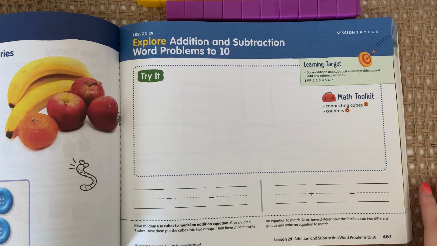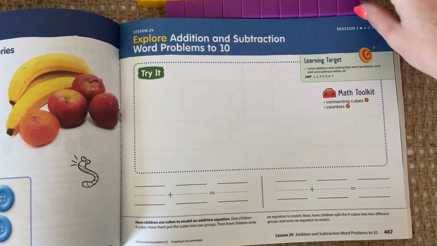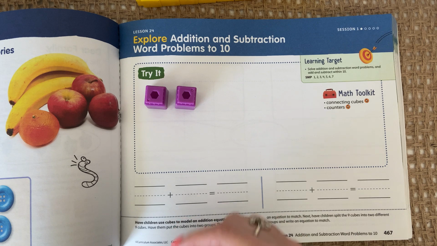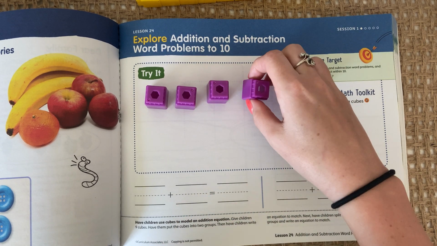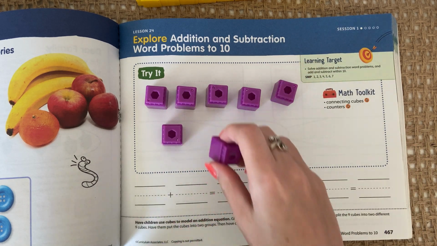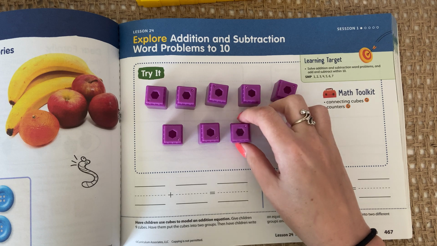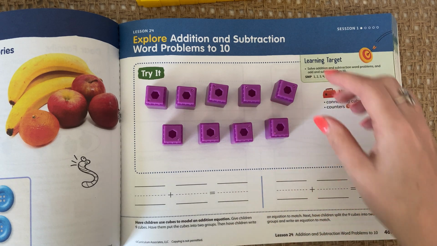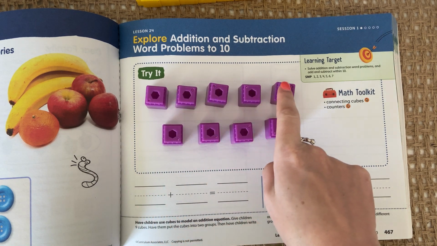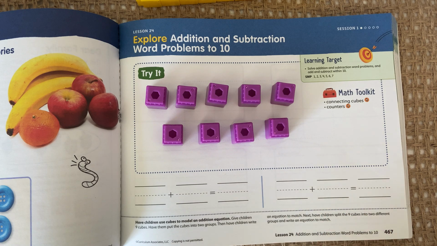All right, on this page, we're going to begin with 9 cubes or counters, whatever you have. So go ahead and count out 9 in this big box up here. I'm going to count out 9 purple cubes for mine. All right, give me a thumbs up when you have 9 all counted out. 1, 2, 3, 4, 5, 6, 7, 8, 9. Check yours and make sure that you have 9. Okay, if you need more time, you can pause the video. All right, we have 9 cubes.